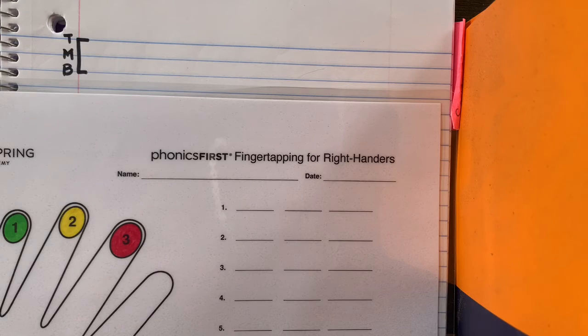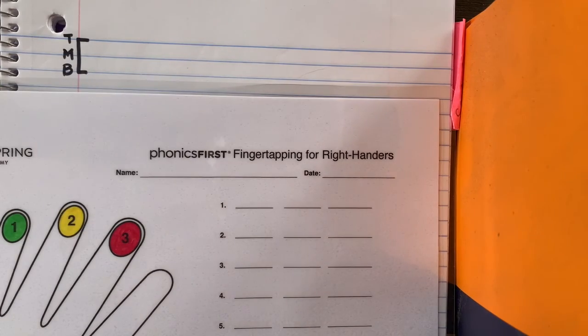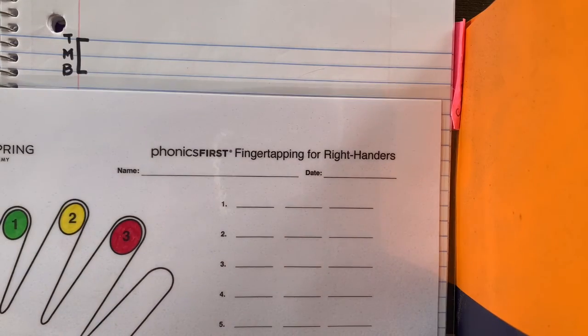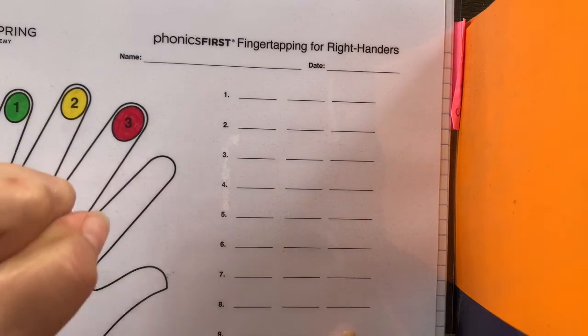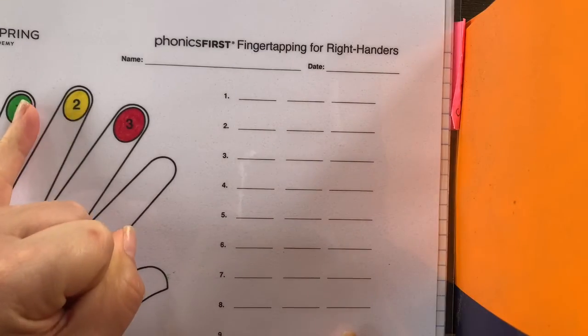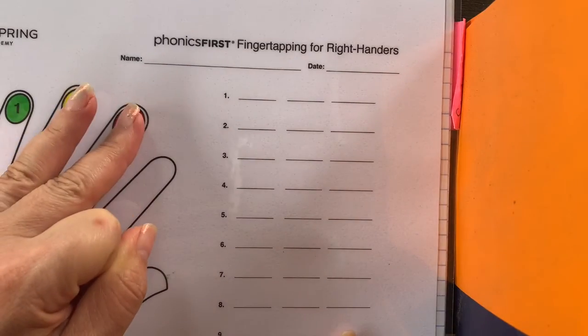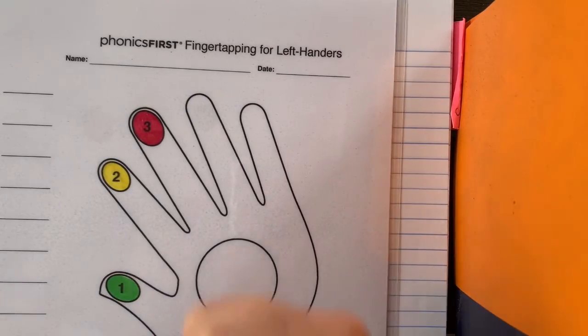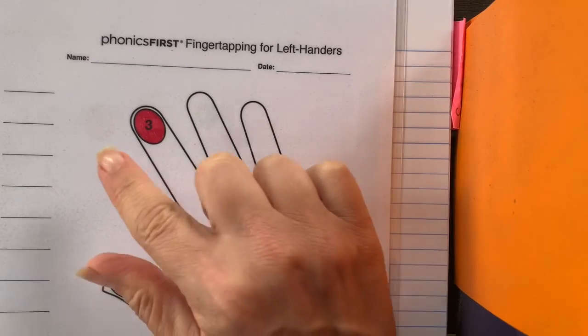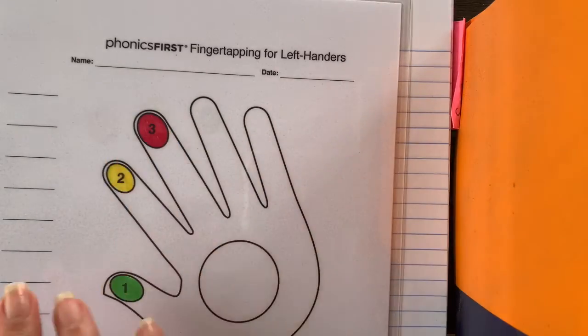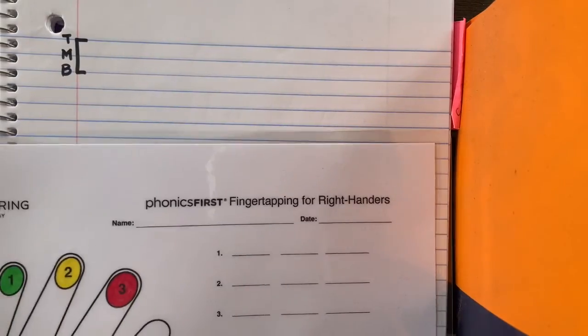Okay, the first word that we're going to write is the word dad. Everybody say dad. I have a dad. His name is John. Okay, so now let's pound it out. Dad. D. A. D. And remember, if you're left-handed, it would look like this. Dad. D. A. D.